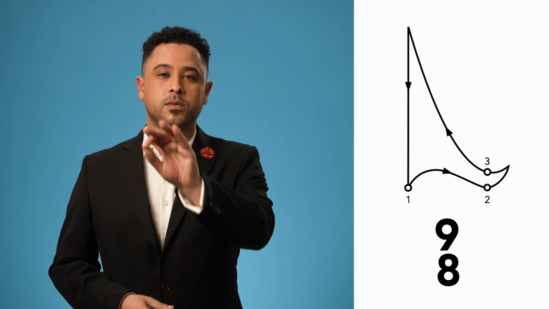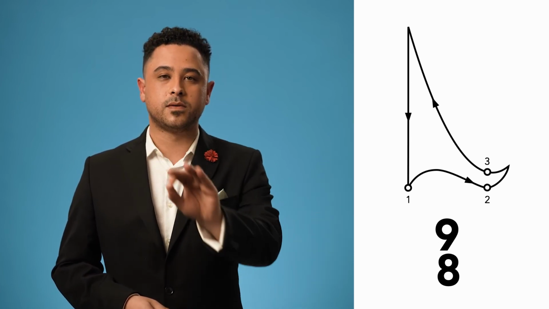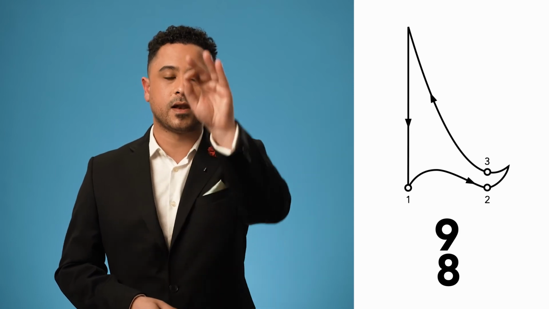Our 9-8 time signature will look like triple time, as we have 3 groups of half notes. Let's try counting out the half notes whilst we use the triangle shape we used earlier. 1, 2, 3, 4, 5, 6, 7, 8, 9.